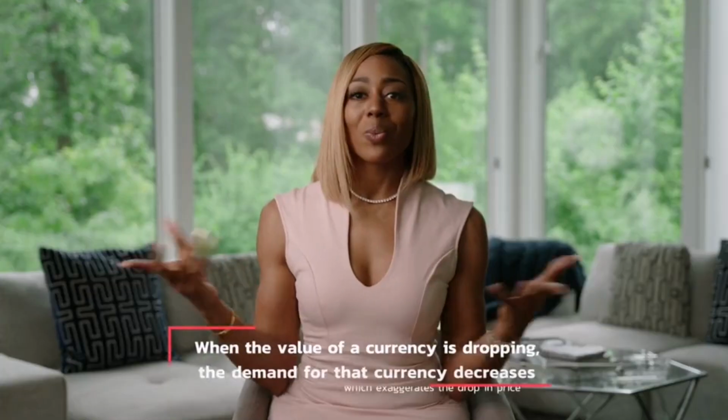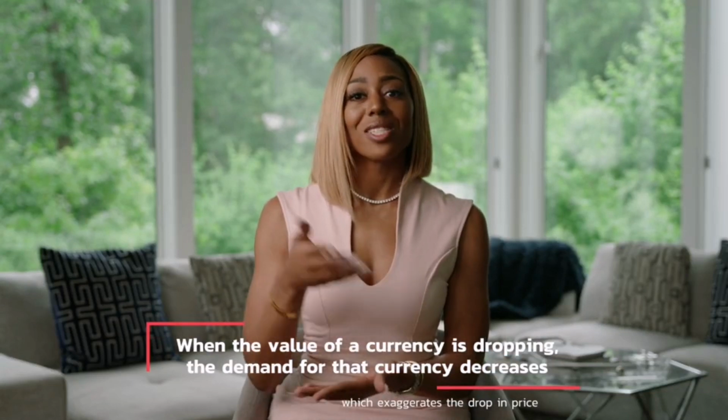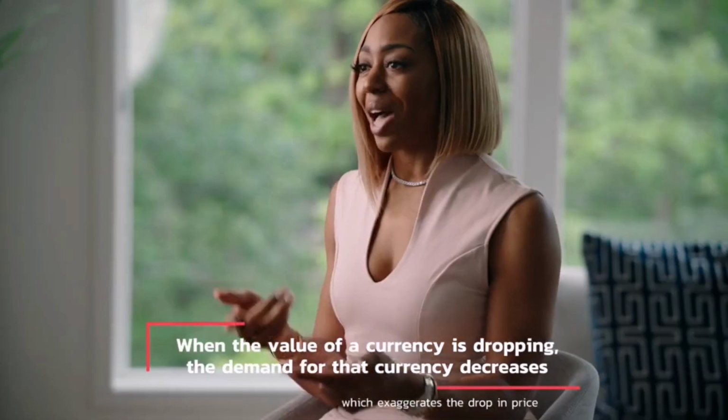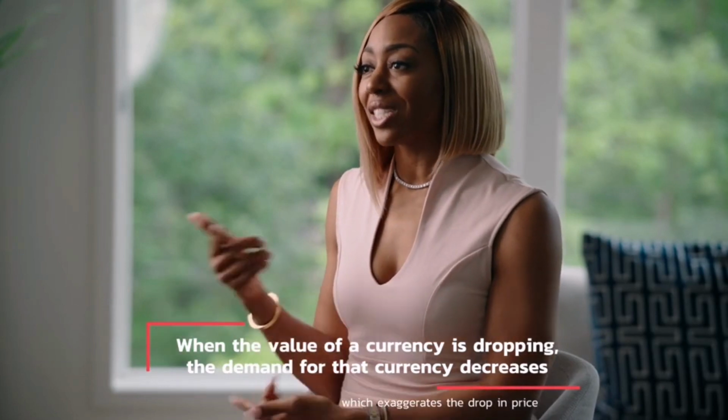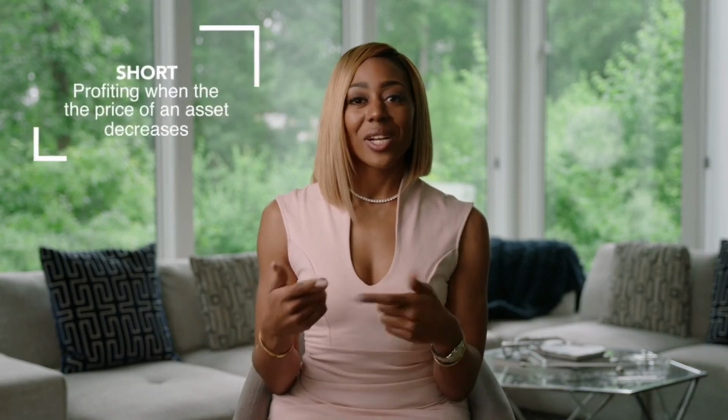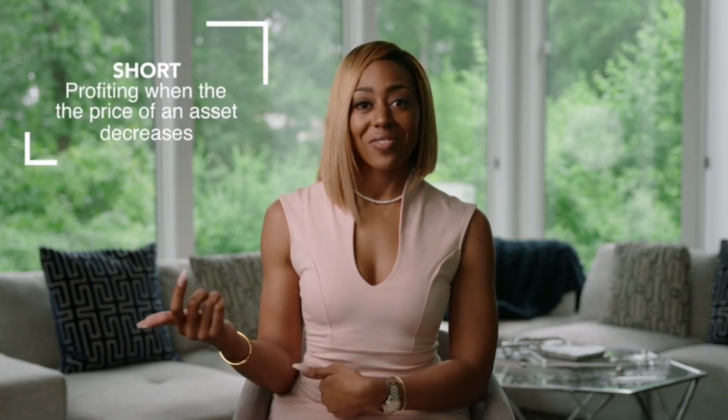And when I say sell, I'm not referring to a tangible item. When you are selling in any financial market, it is when the value of an asset is dropping. So when the value of a currency drops, you have a decrease in demand, and you want to place a sell because you are expecting the value of whatever it is that you are trading to go down. This is where we reference a short. Sellers cause the exchange rates to fall as the demand decreases for currency.